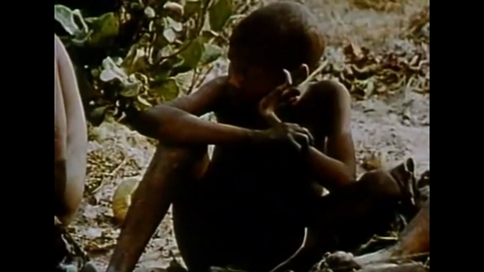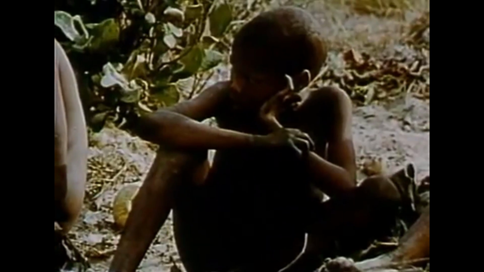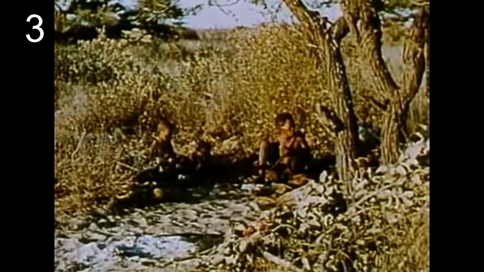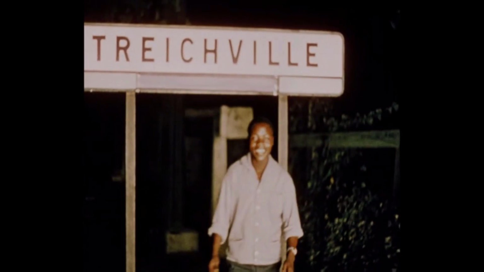The audience needs help understanding each song's significance, but we're allowed to experience them with minimal interference. This is very close to what we call observational cinema. By contrast, Jean Rouch adopted a completely different approach in the 1950s and 60s.